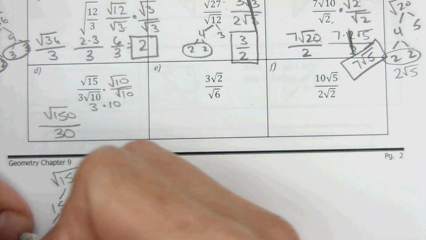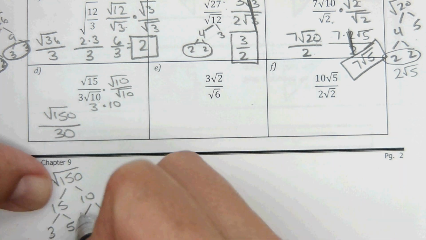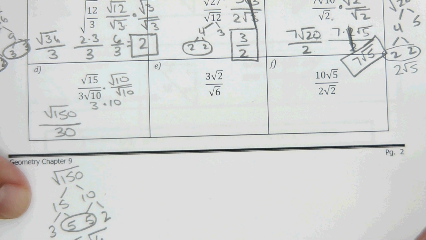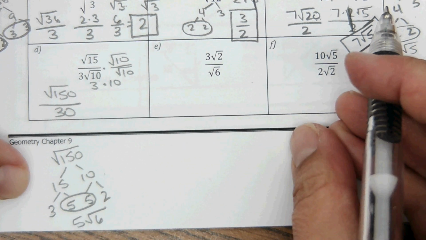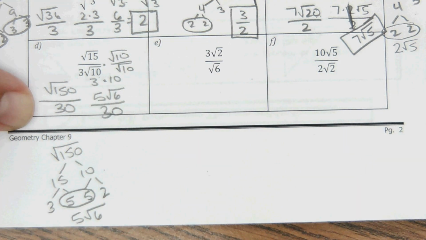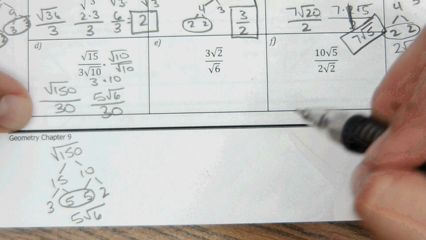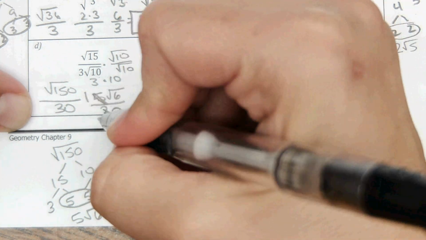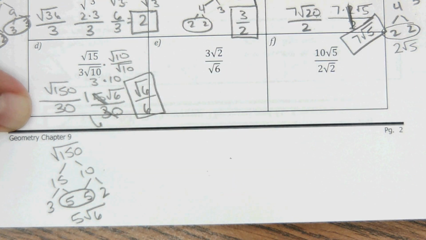In this area down here, I'm going to break up the 150. And 5 and 30 can both be divided by 5.